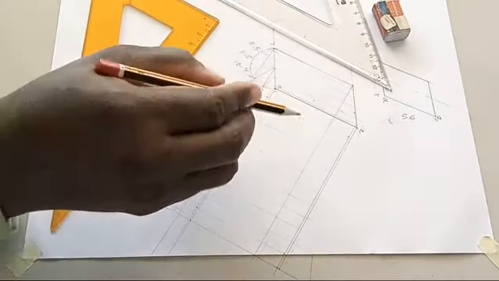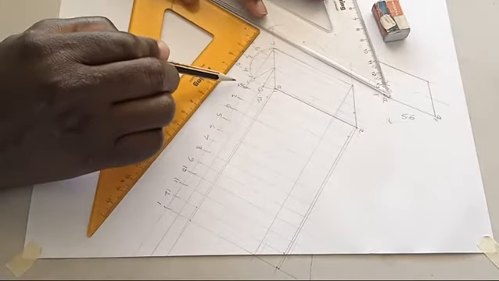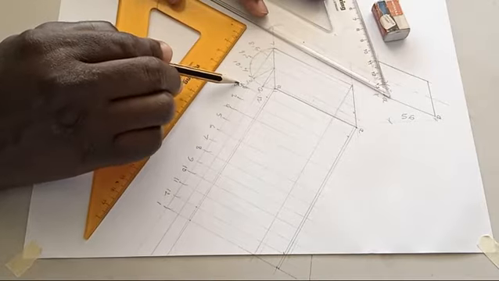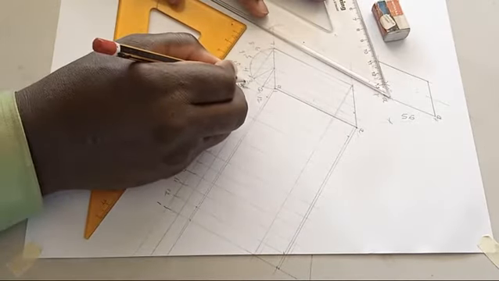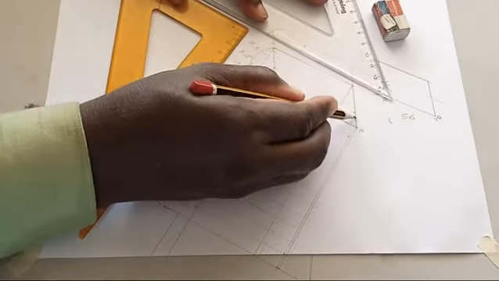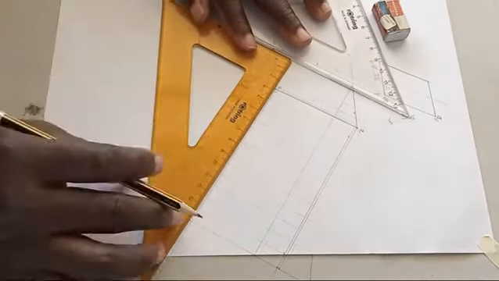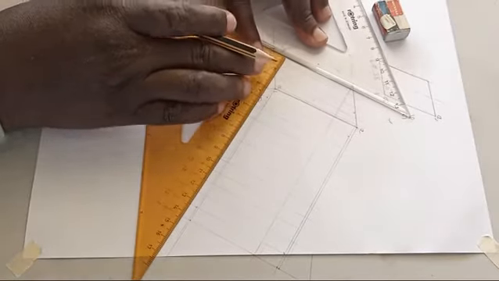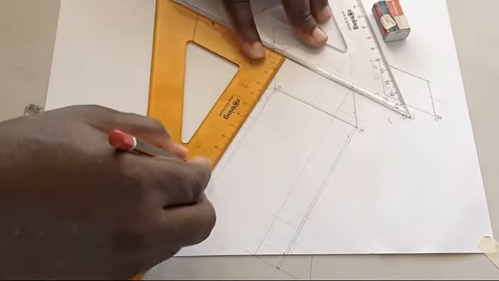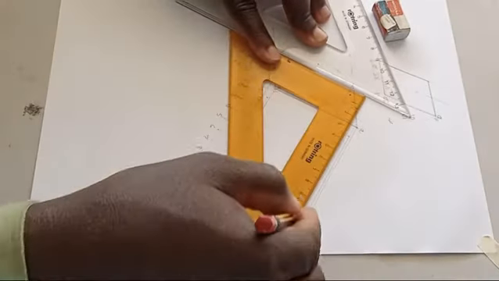Now, the next one we want to do is 3 and 11. This is 11, 3 and 11 here. That is this point and this point. Place it parallel to the line, then move it to 3 and at the bottom, then at the top.